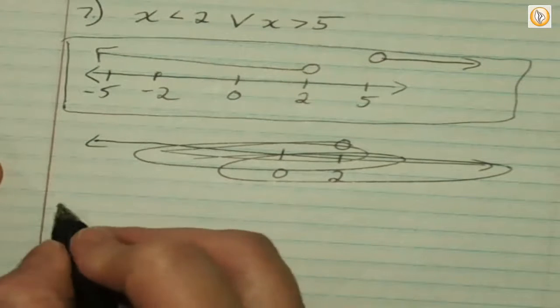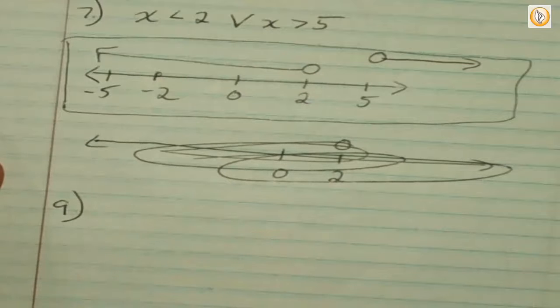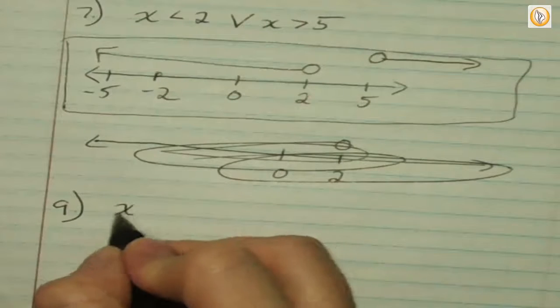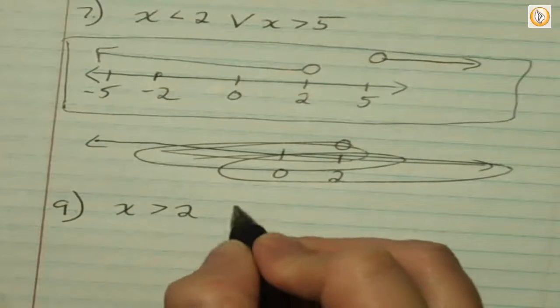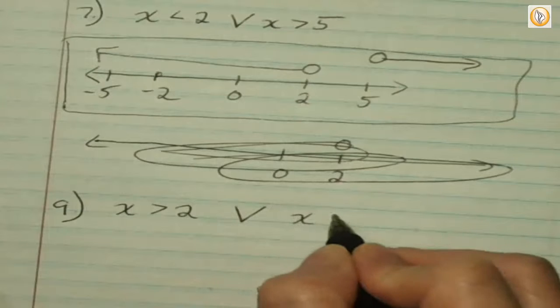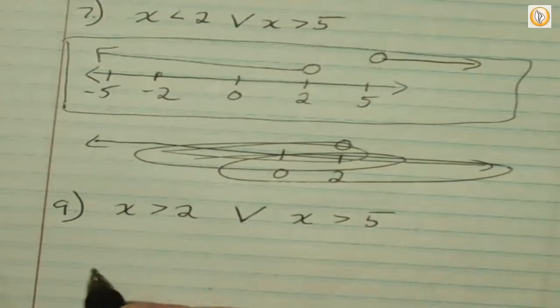Okay, let's do another. Okay, number 9. Negative 2 and negative 5? Just to throw you off. Did it throw you off? Yes, because you're asking me that question. All right, 9. X is greater than 2 or X is greater than 5.